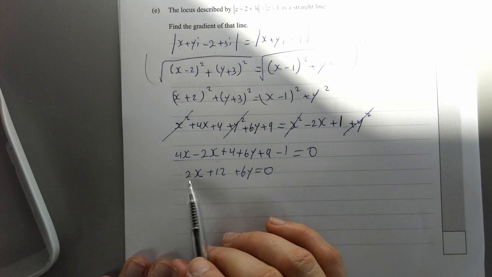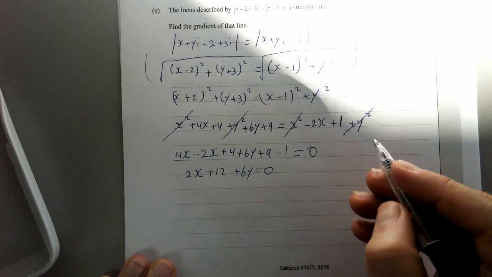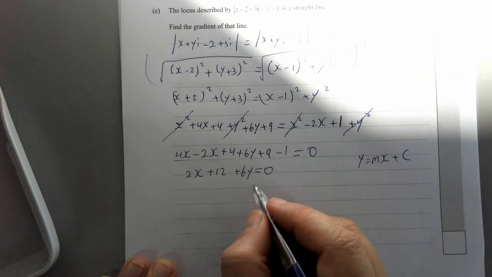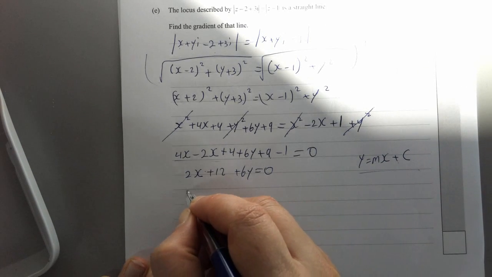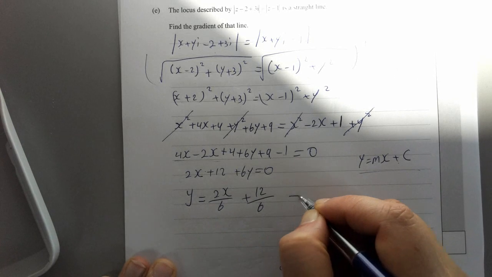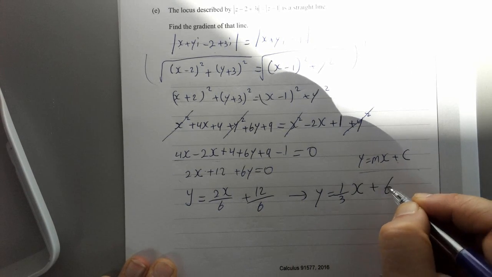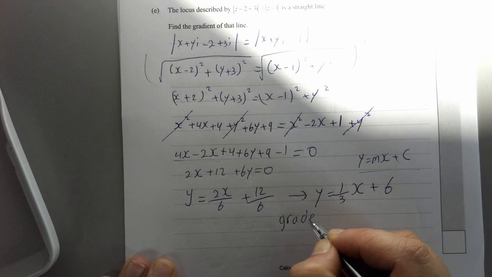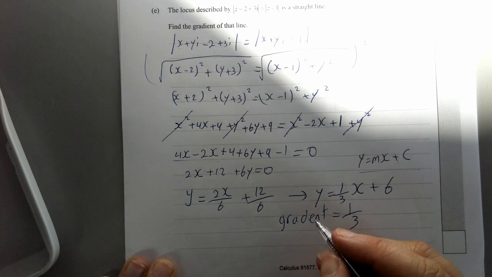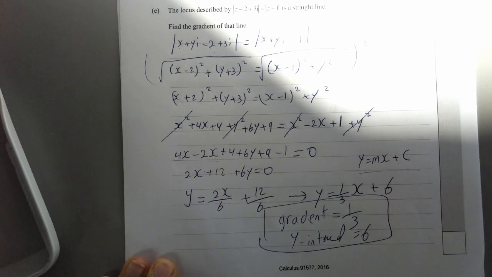So to describe it, I know it's a line equation in here, but I can't tell what the gradient of the line equation is, so it's good to write it as y equal mx plus c in this general format. So I'm going to rearrange and rewrite it in here, and that's why I will end up with y equal negative 2x over 6 minus 12 over 6. If I simplify it, I will end up with y equal 1/3 x plus 6. It means the locus is a line with a gradient equal to 1/3, and the y-intercept equals 6. That's the final answer.